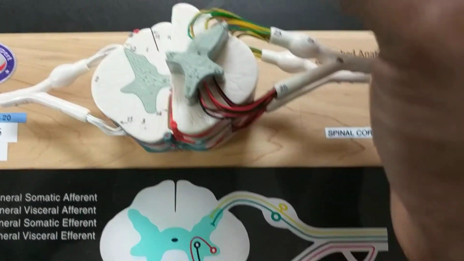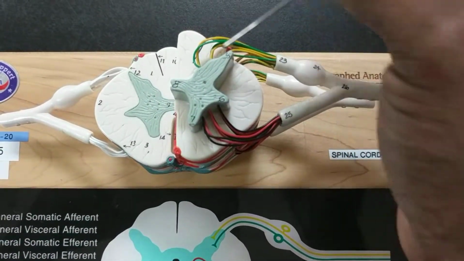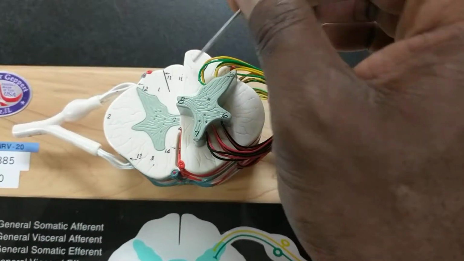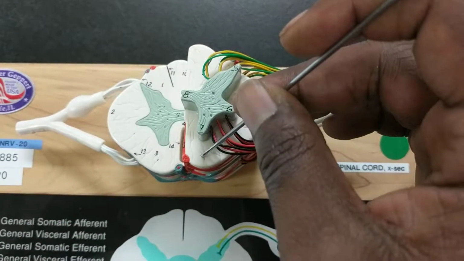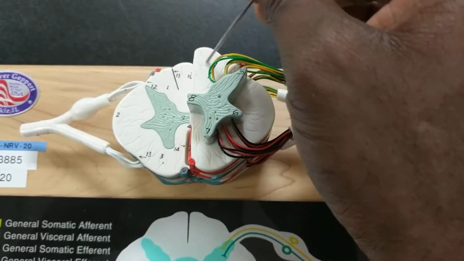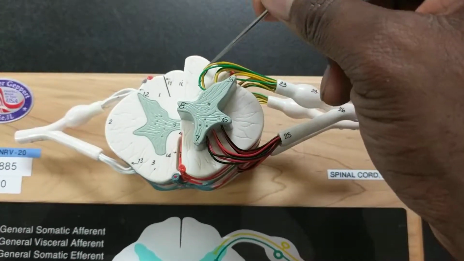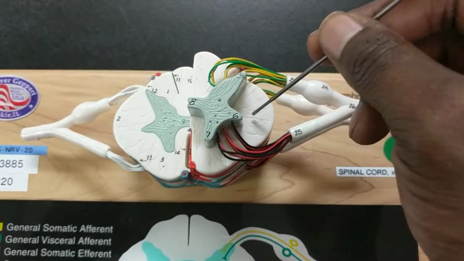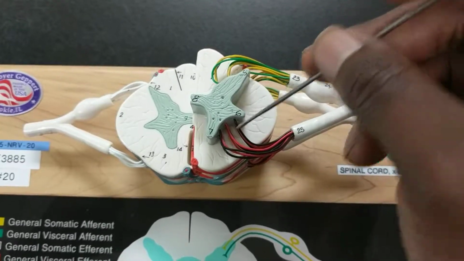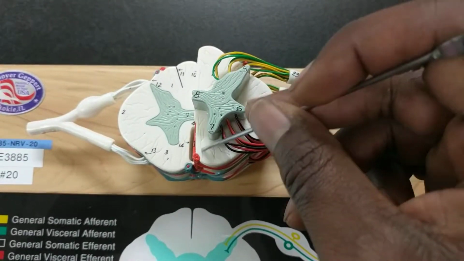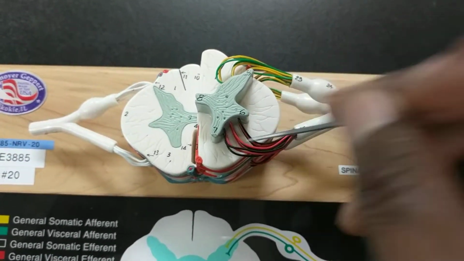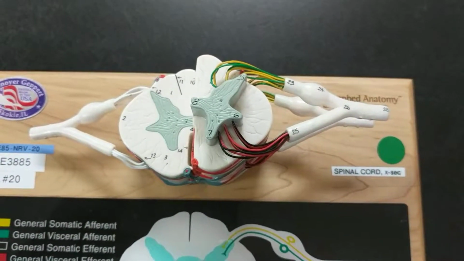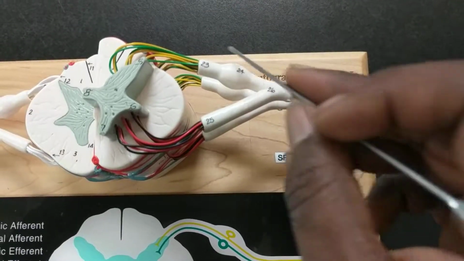And then this, of course, corresponds to the white matter here, right? So this is actually going to be called columns. So we have a column here, a column here, and a column here. This column here is going to be called the dorsal column of the white matter. This area here is going to be called the lateral column of the white matter. And this area here is going to be called the ventral column of the white matter, right? And if you notice, they all match with the gray matter there.